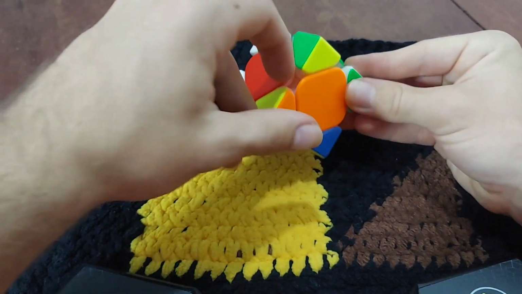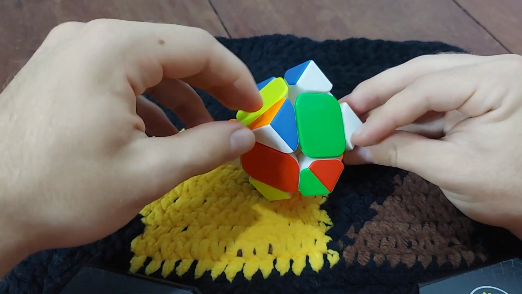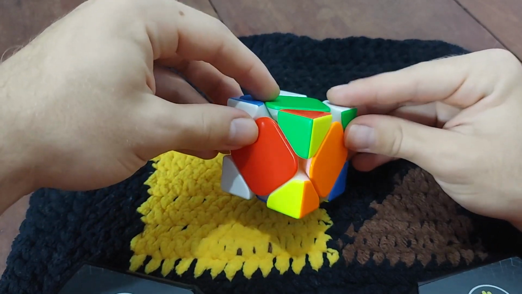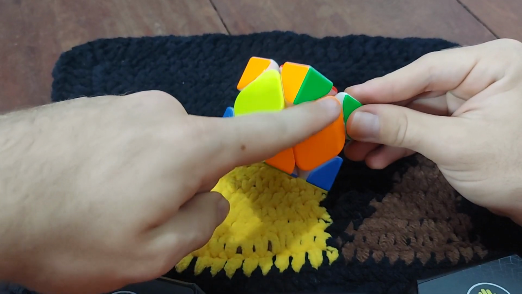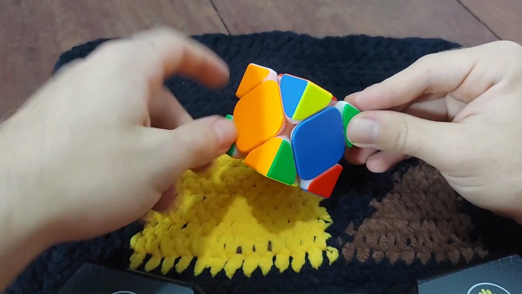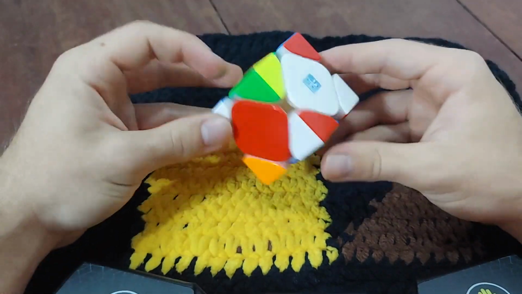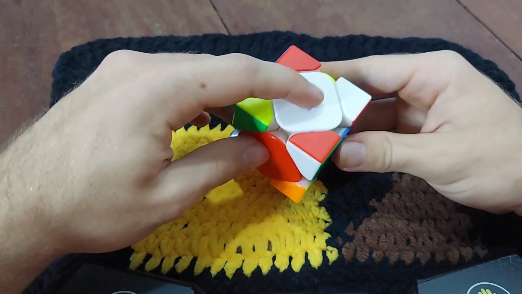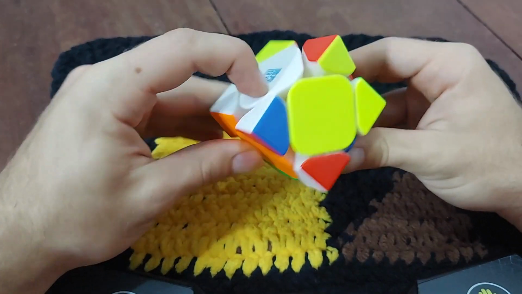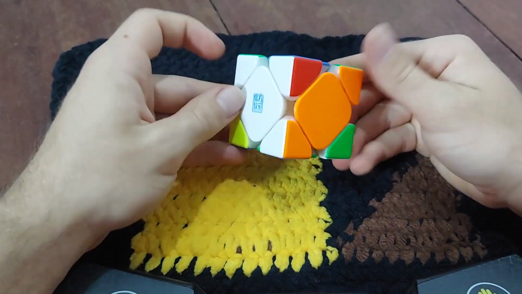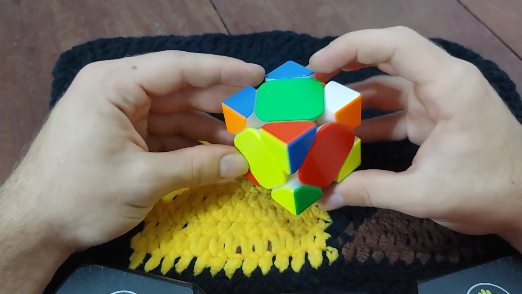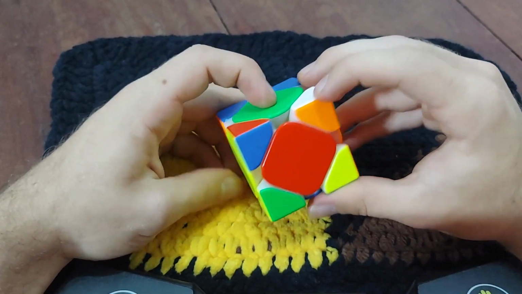This one needs to go this way, this one needs to go this way. So I'm actually going to do this one first, because when I do this one first, this one is now going to match up, and that's one less thing for F12 I have to do. So then white goes here, so I insert that. Now I have my V done, and the last 2 pieces are here.